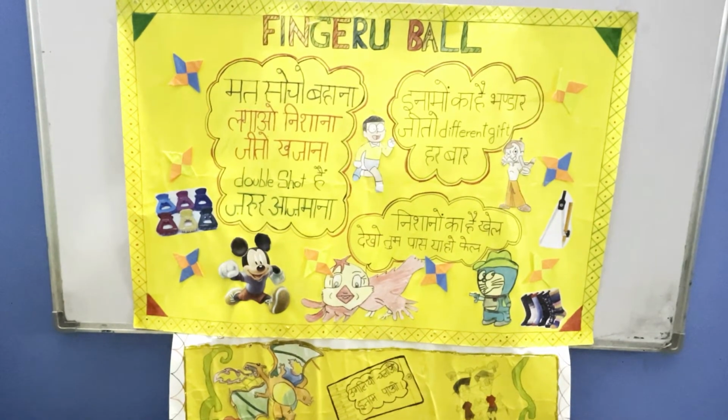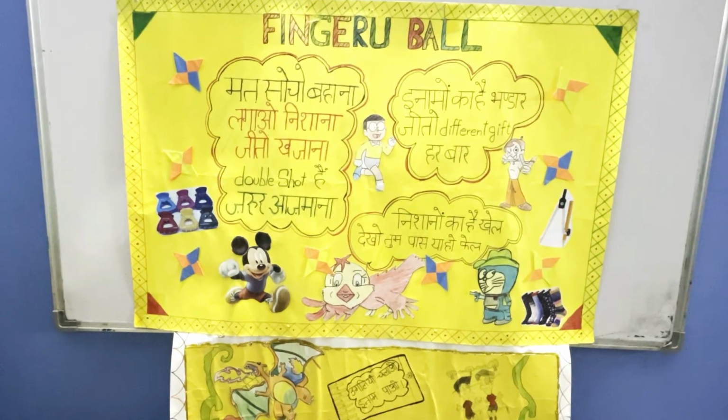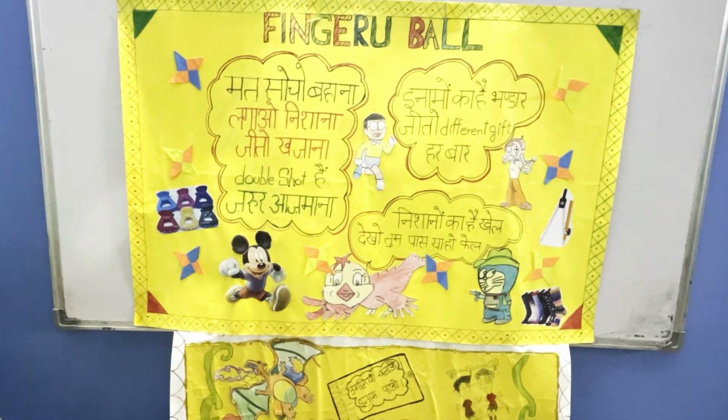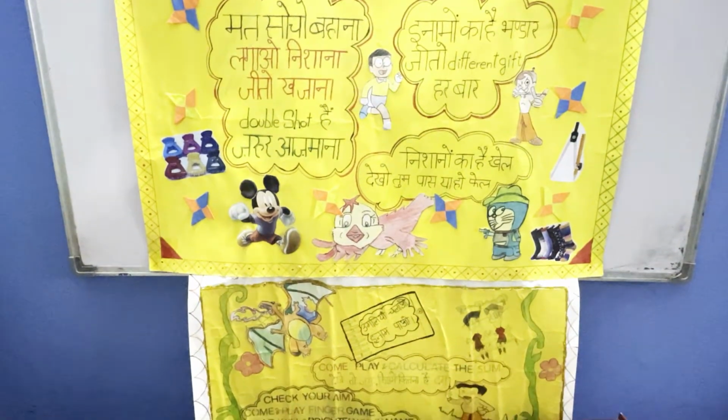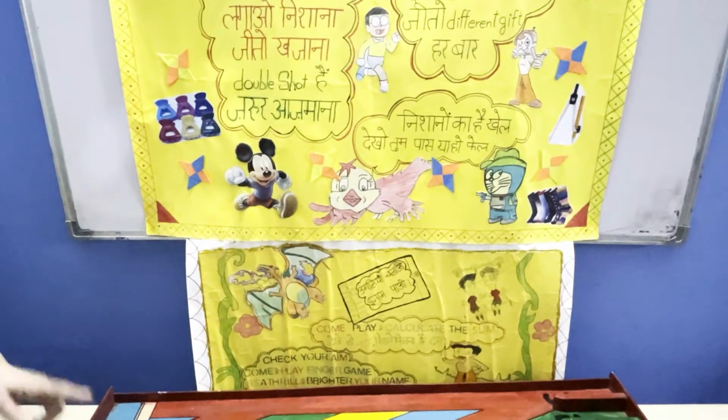I'm sure if you follow the simple tricks, you can be a crowd puller and a super hit at your carnival. The first game that I am going to share with you is a very creative and novel game. I have named it Fingaroo Ball. I have put the details of making the board in the description box along with the line diagram. Let us see how to play this game.